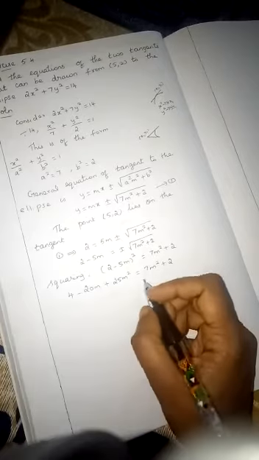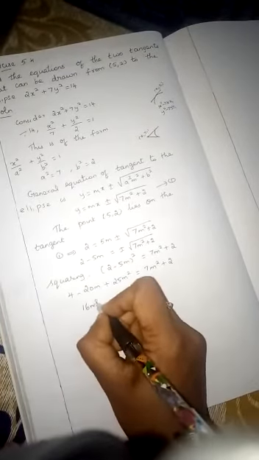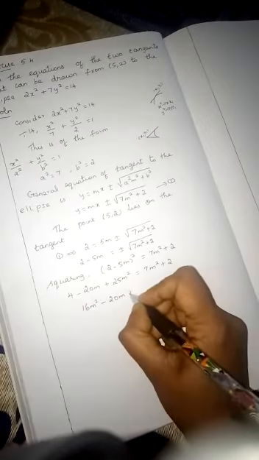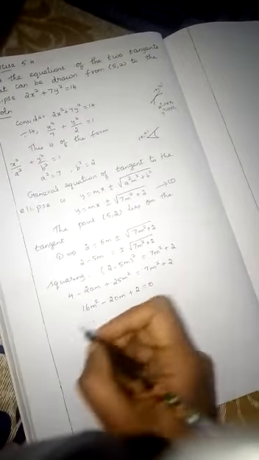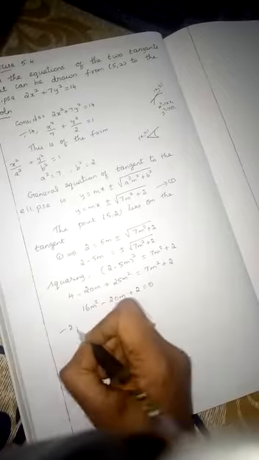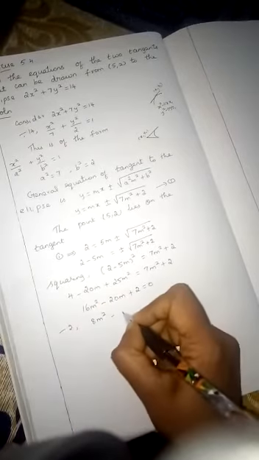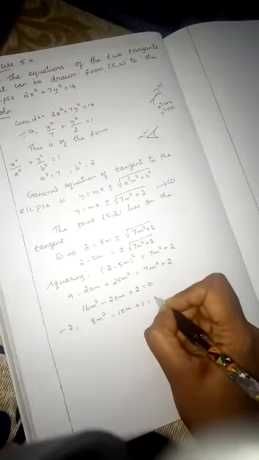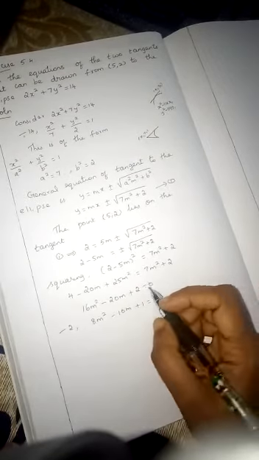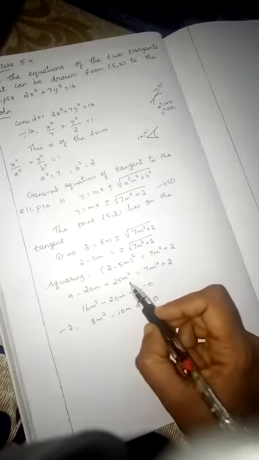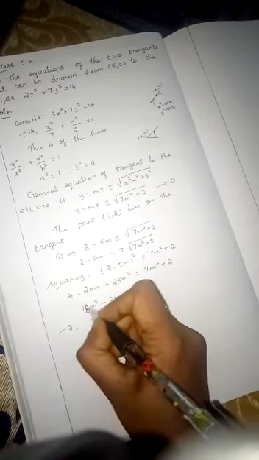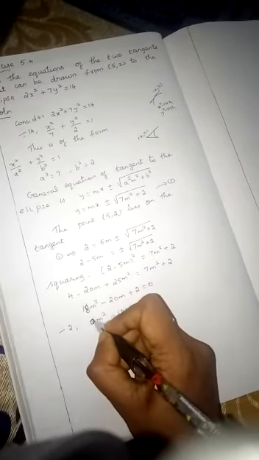Now you can take all the terms to one side. 25m square minus 7m square is 18m square. Then minus 20m we have. 4 minus 2 is 2. Now you can divide throughout by 2. Dividing by 2, 9m square minus 10m plus 1 is equal to 0. So here 25 minus 7 is 18. Okay, this is 18. So here it is 9.